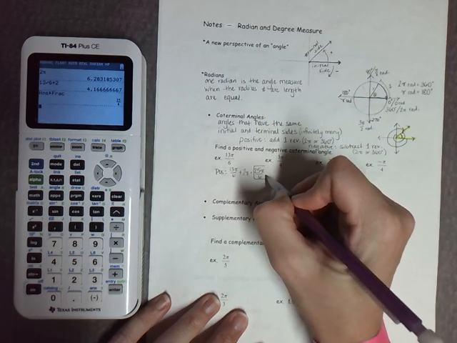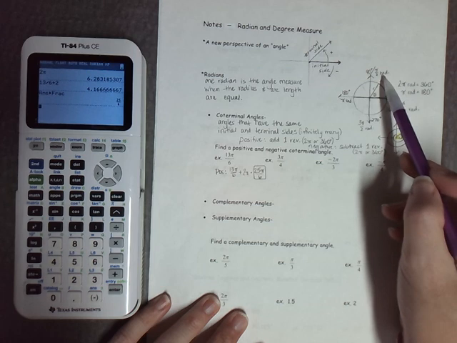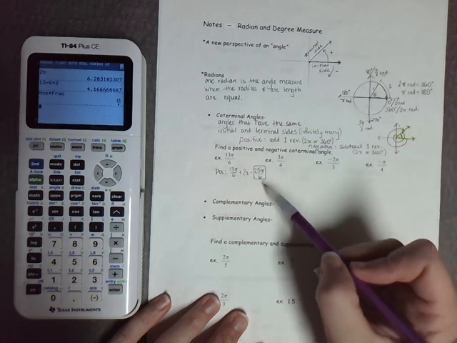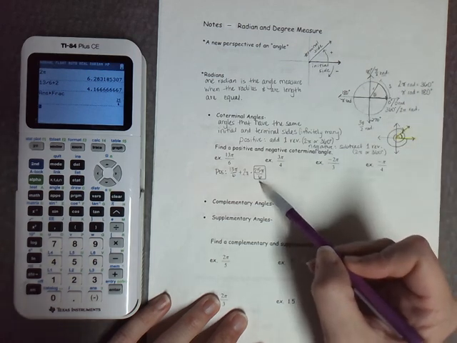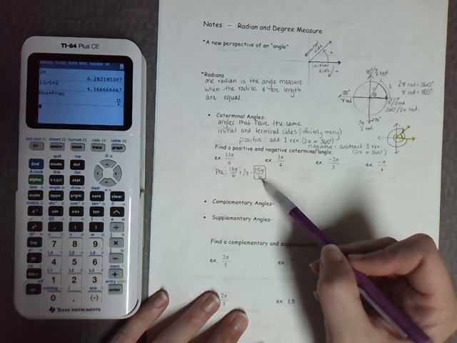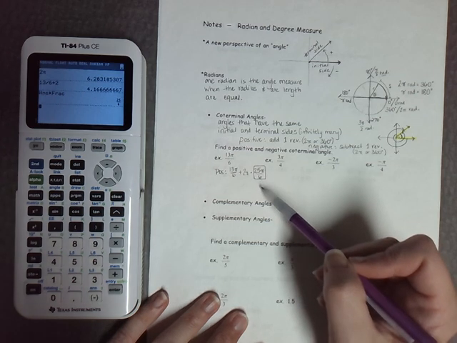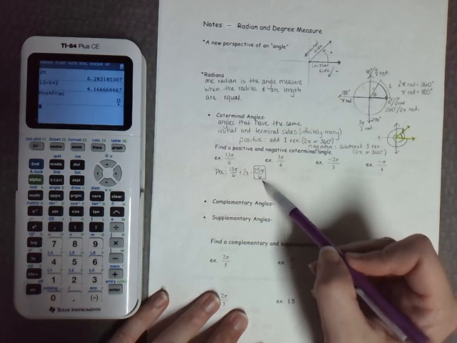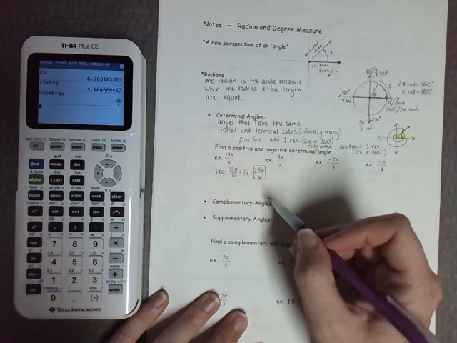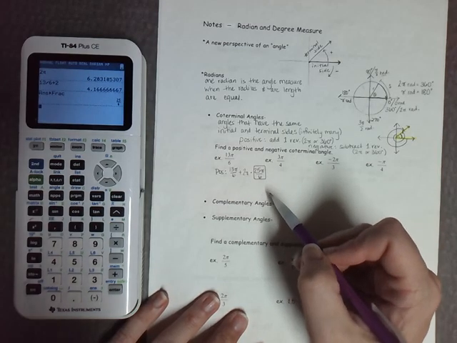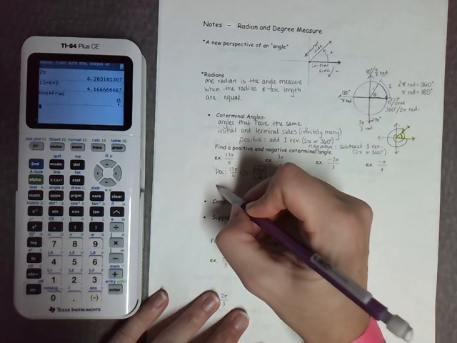Now the abbreviation for radians is RAD, but you're not required to write it. If you don't write the RAD, it's automatically assumed to be in radians anyway, unless there's a degree symbol. So I'm not going to require you to write RAD. Just make sure that you don't write the degree symbol unless you're specifically dealing with degrees.